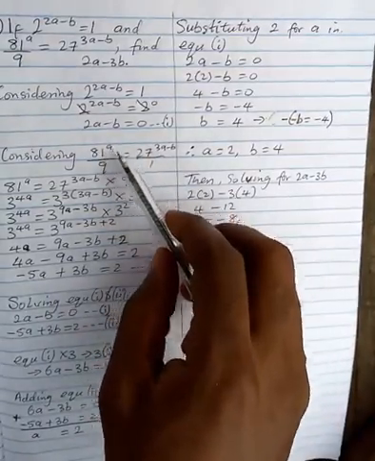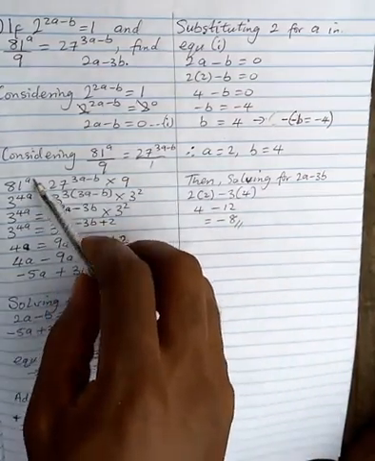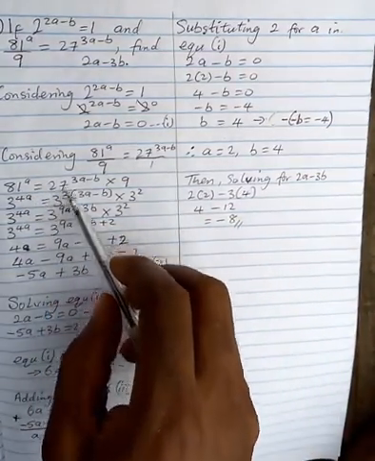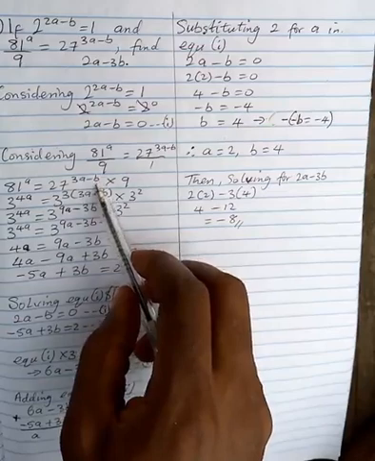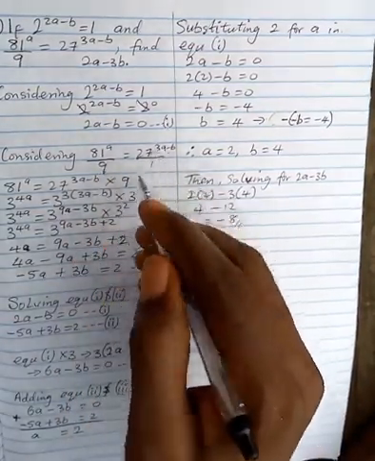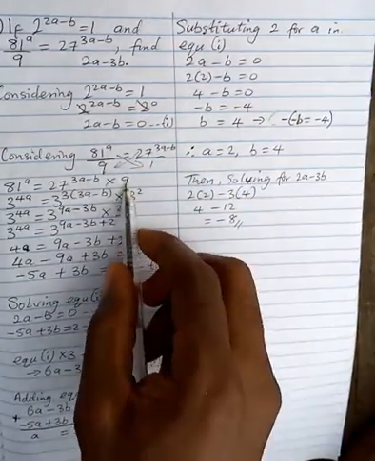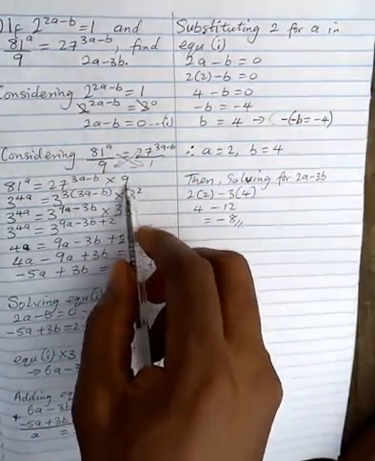So 81 raised to the power a times 1 is equal to 81 raised to the power a, equals 27 raised to the power 3a minus b, which is this, then times 9. This will multiply this. We are cross multiplying. So this 9 is multiplying this.